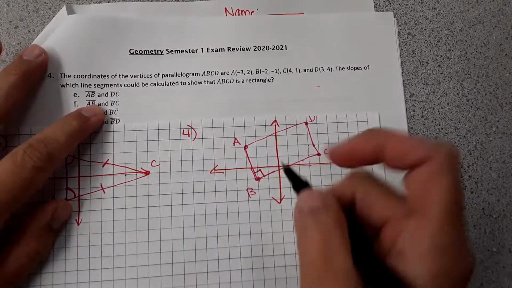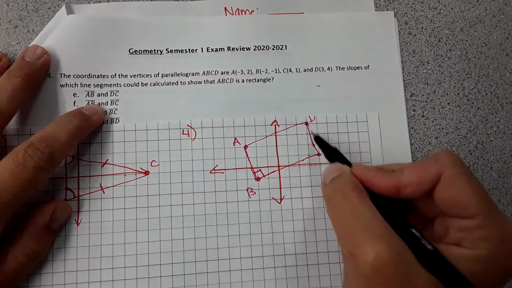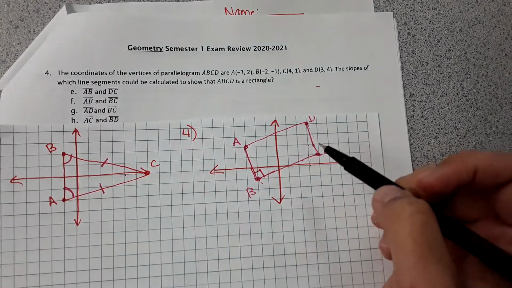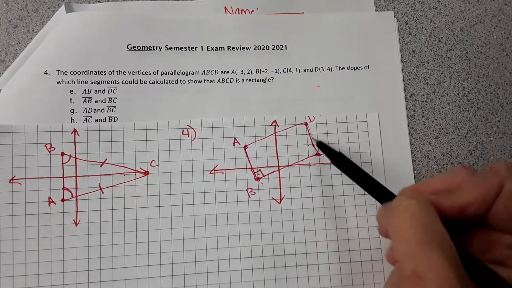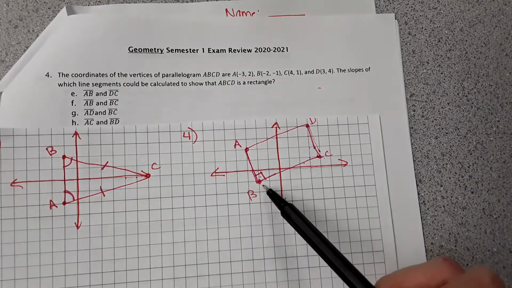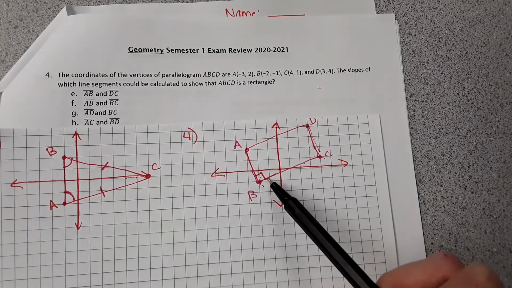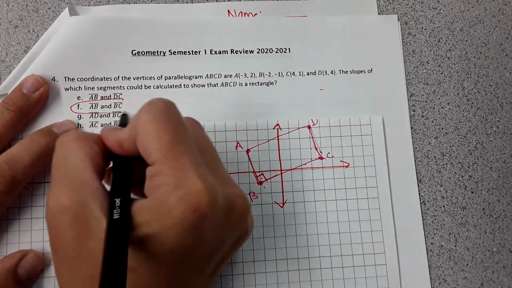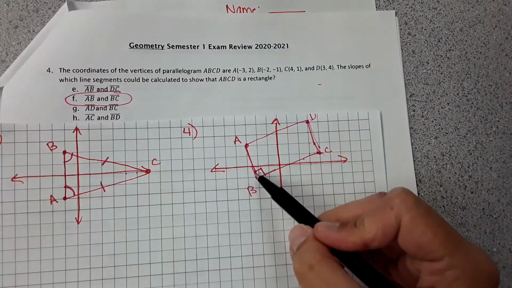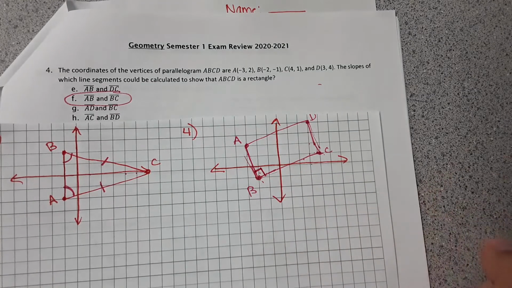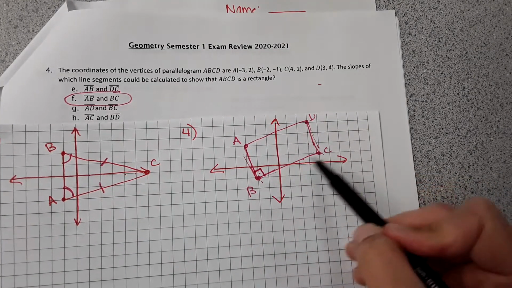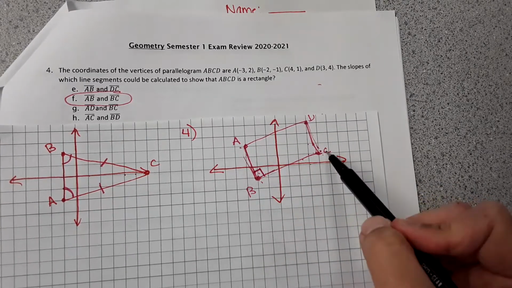So AB and DC, if I found those slopes, they would have the same slope, but that could also be just a parallelogram would have those same slopes. AB and BC, if I looked at those slopes, I would be looking for them to be negative reciprocals, and that would tell me that these lines are perpendicular, and that does make a rectangle. I could go through the rest, but it's not what I'm looking for.